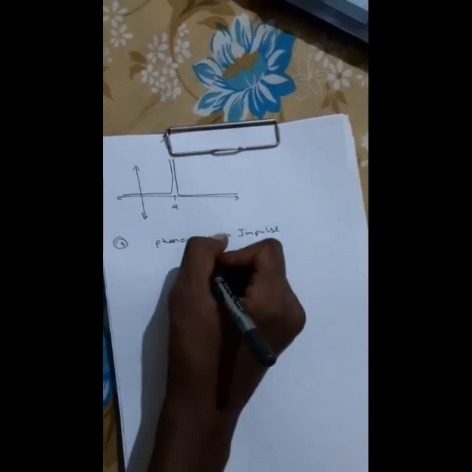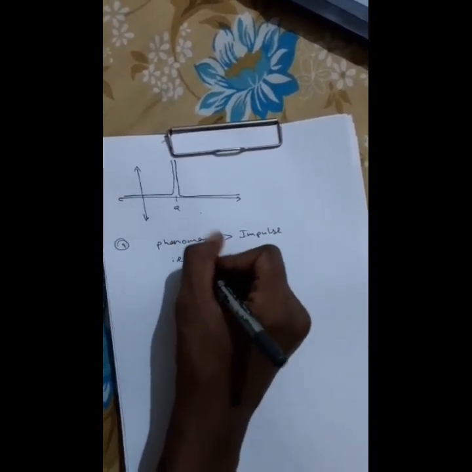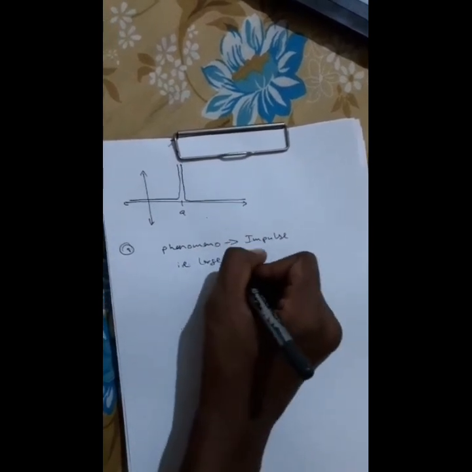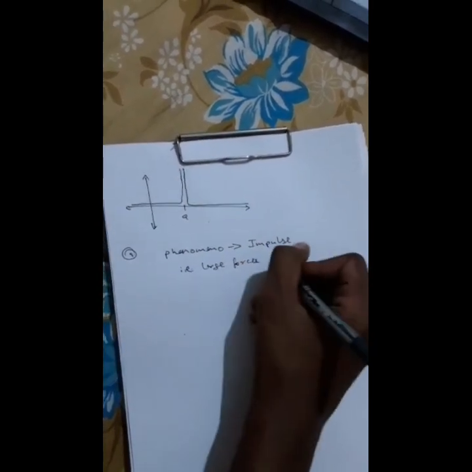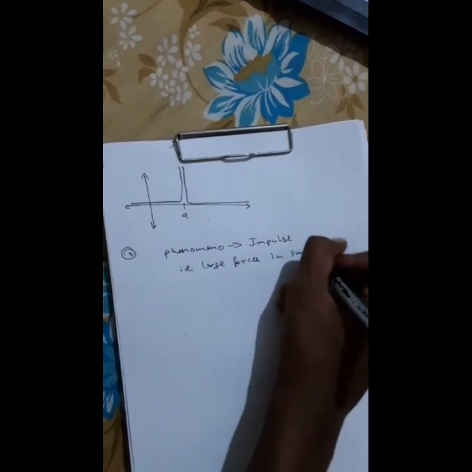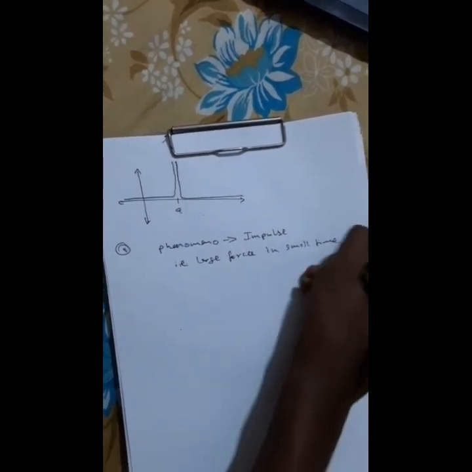Impulse is nothing but a large force in a small time. Yeah, this suits the delta function.